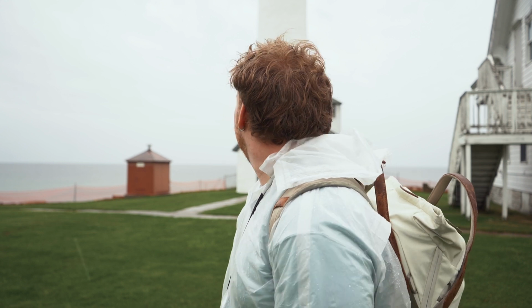All right, I'm in Cape Vincent right now. I'm at Tibbetts Point. I've got the lighthouse behind me, and it's quite rainy, and there are these bugs everywhere that are super annoying, but at least they're not biting. They're not like mosquitoes or anything.